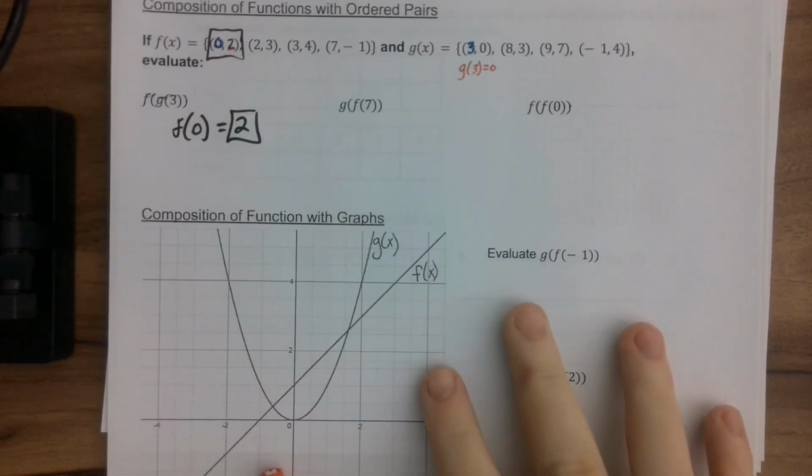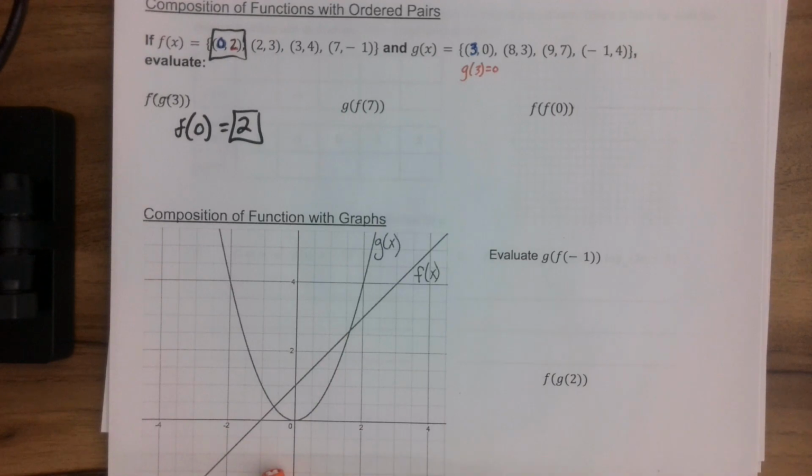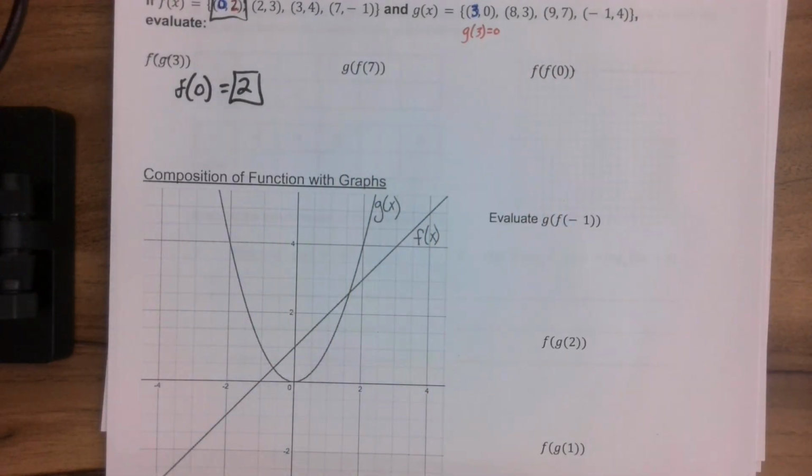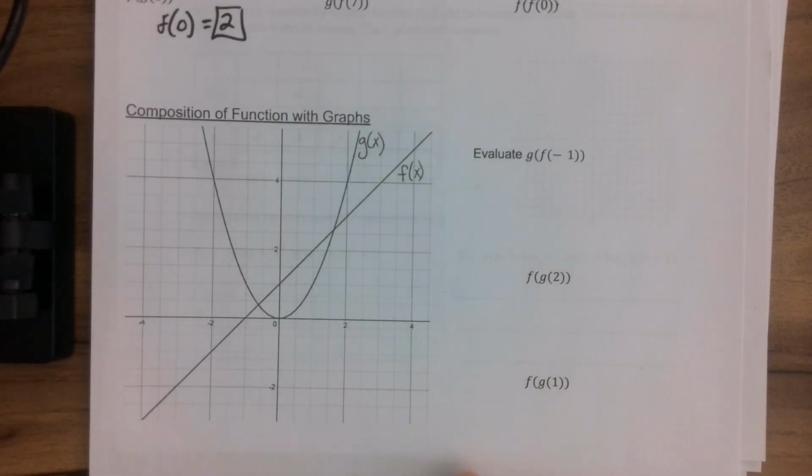What I'd like you to do is try out the rest of these problems on this page. Go through and plug in these different values. My hint for the graph is it's the exact same thing as the points. And if you have any questions, come on in and ask.